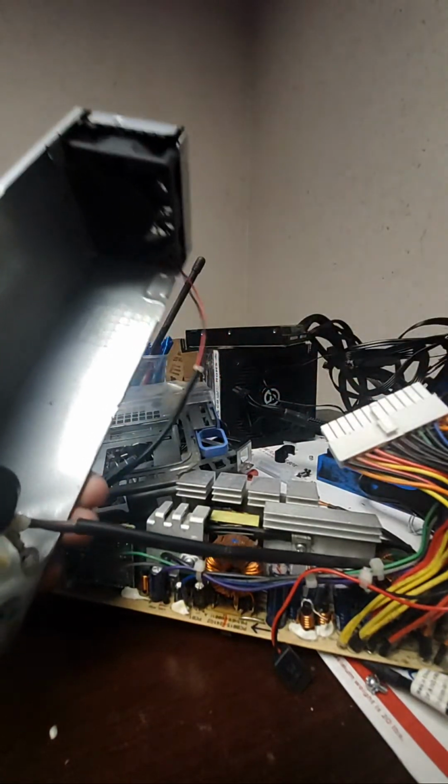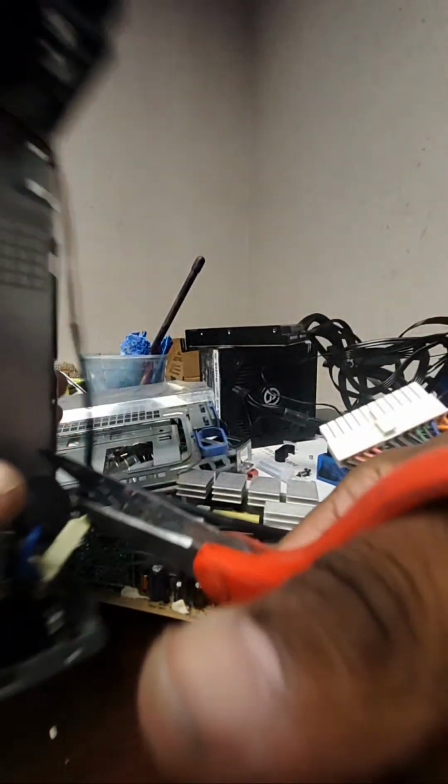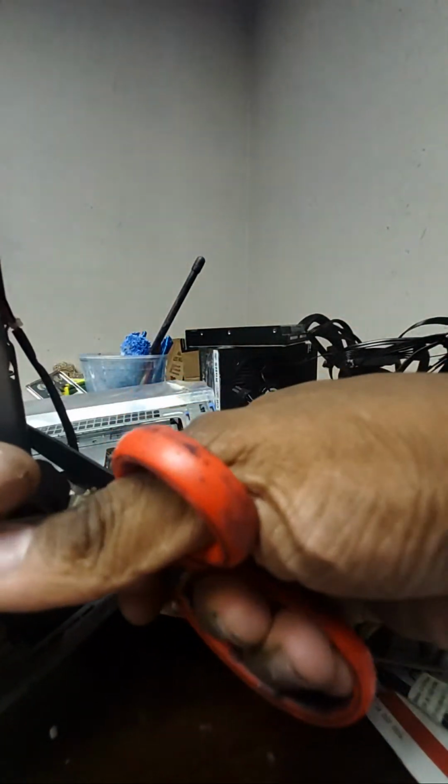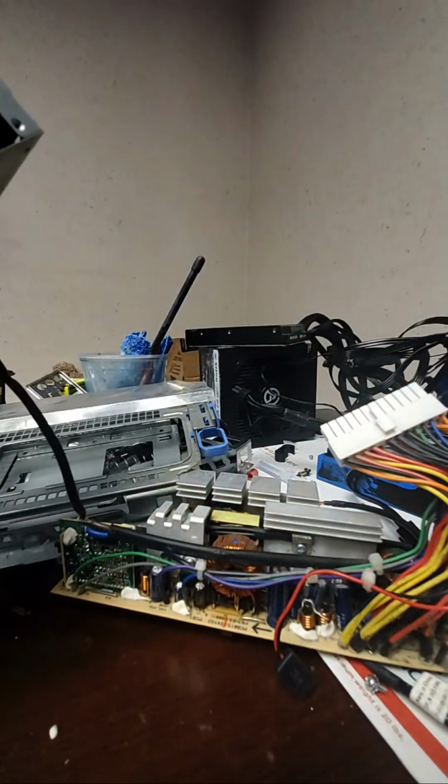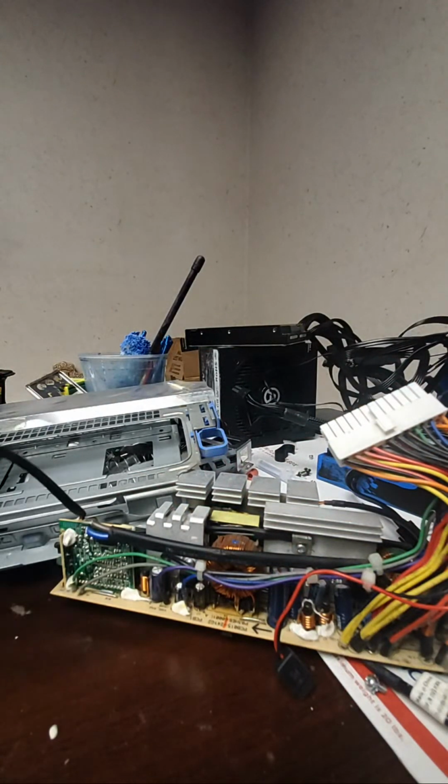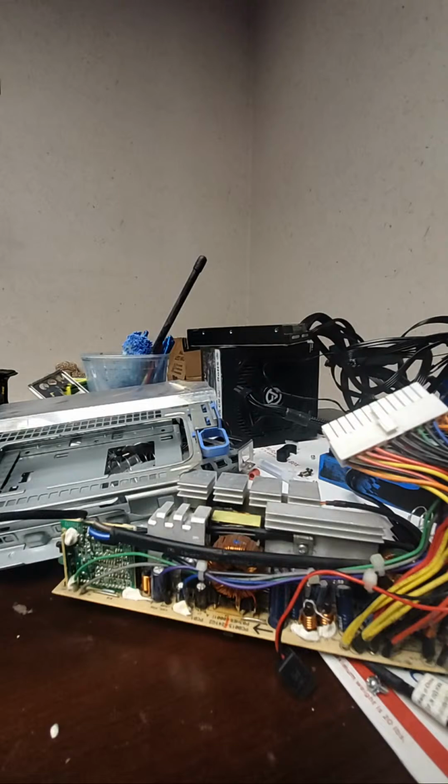Oh, that's the power for the fan there. All right, I am going to cut you up and put you back together, because it's making it extremely difficult for me to yank this out. And you just need three parts. That's basically about it.